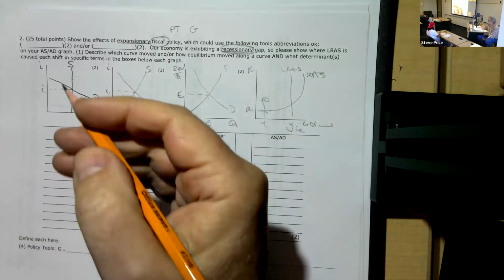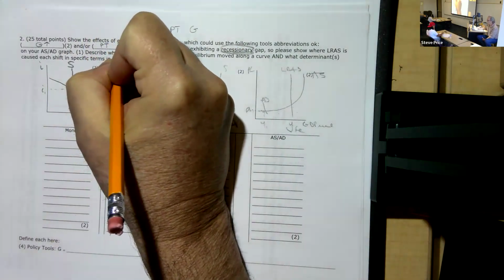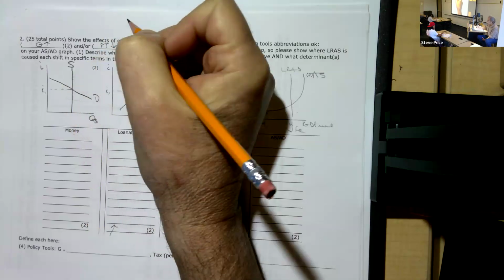When we're in a recession, will they raise or lower government spending? They want to stimulate the economy. Yeah, they're going to raise government spending. So here, put G up arrow. Or they're going to, personal taxes do what? Yeah, lower personal taxes. And so right down here, you just need to say this is government spending. And this is personal taxes.